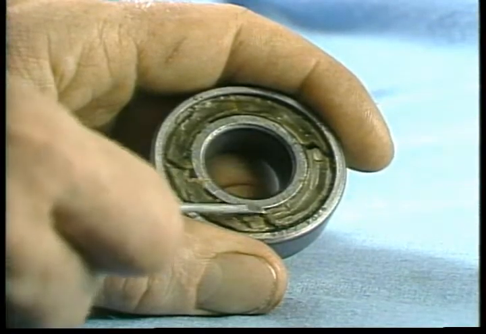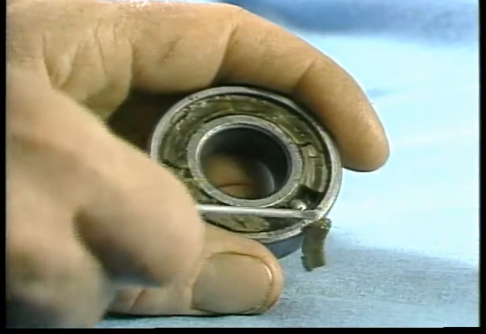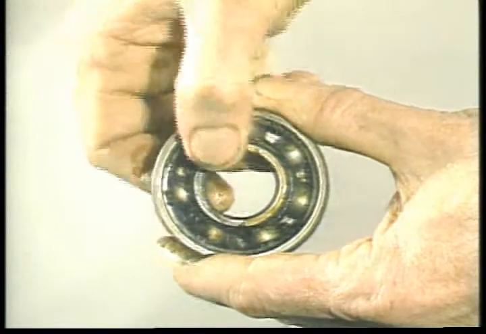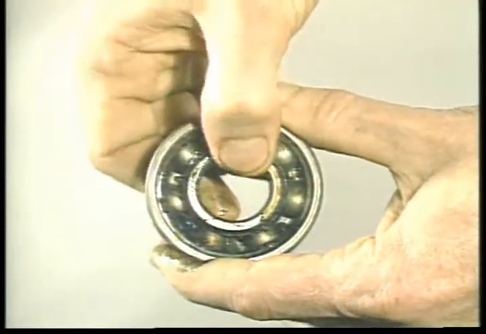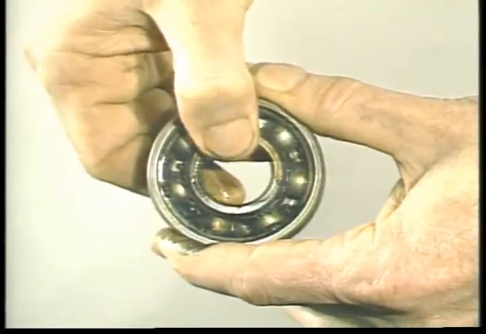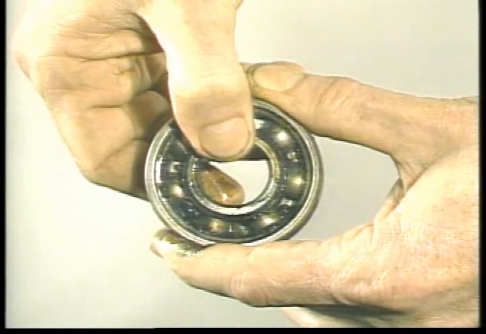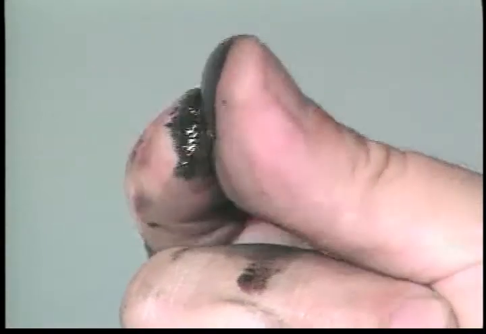Note the consistency of the grease. If it is hardened, it should be replaced. Note the color of the grease. If it is darkened, it may be oxidized, or it may contain particles, or it may have water in it. Take a little of the grease and rub it between your fingers. Check for any water present. You'll see it in small droplets.